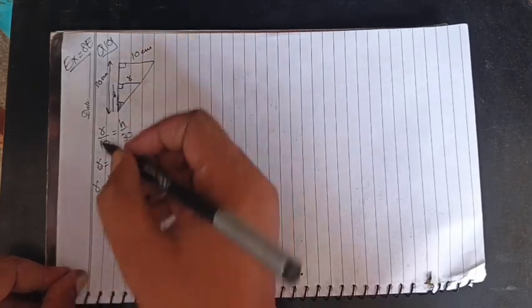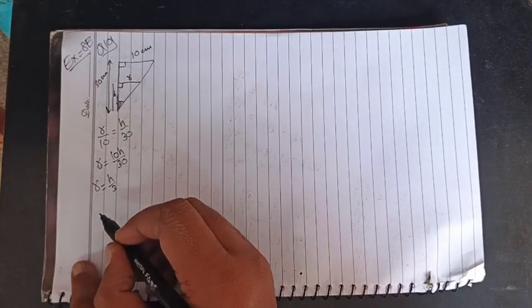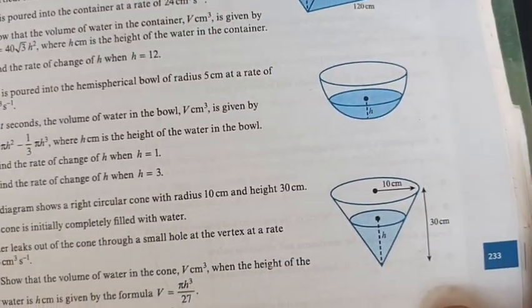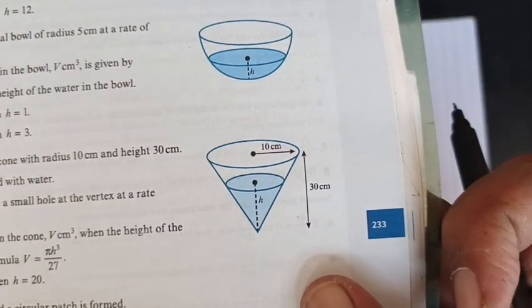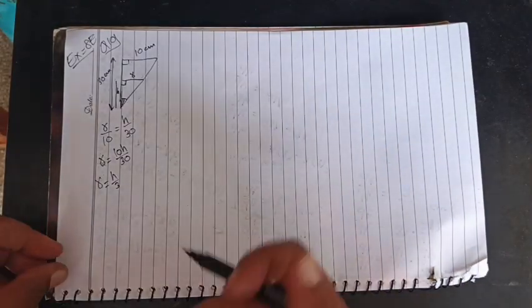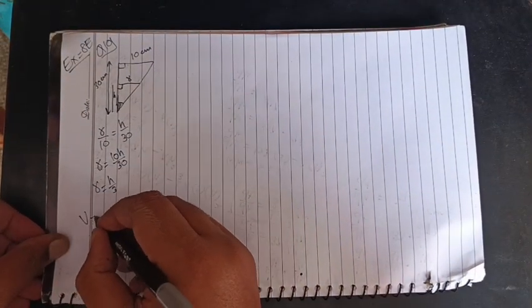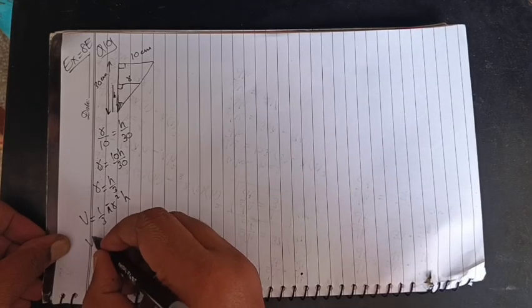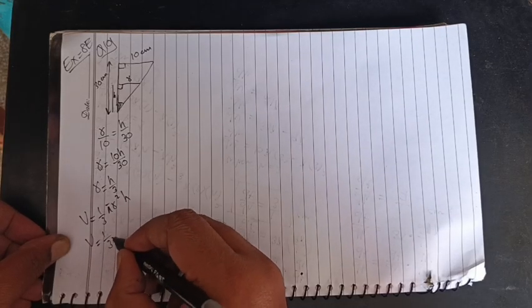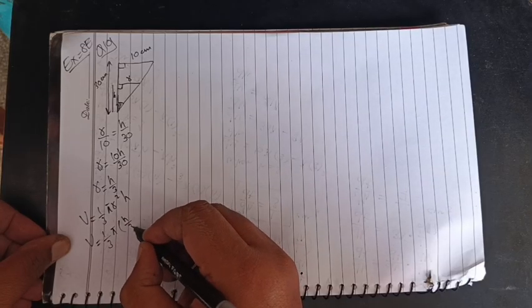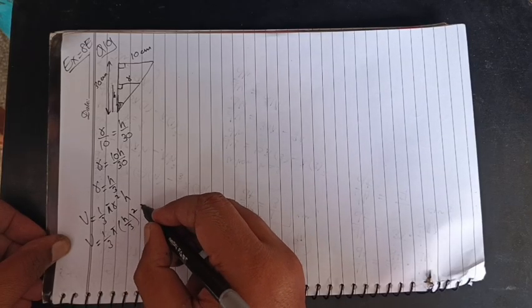So now the volume of that water, we are talking about this diagram. The volume of the water right now in the cone, the formula for the volume is 1 by 3 pi r square h. The volume will be equal to 1 by 3 pi, the radius is h by 3 and its square, into the height.